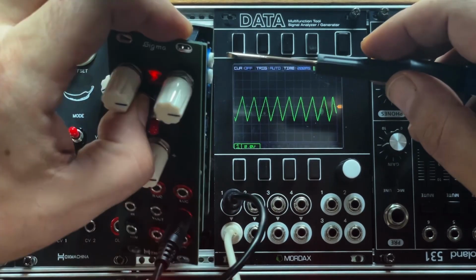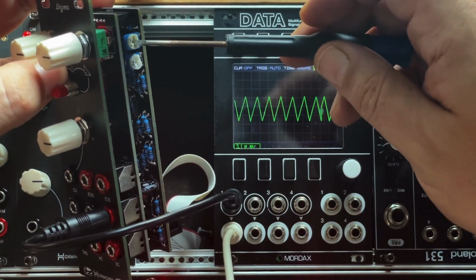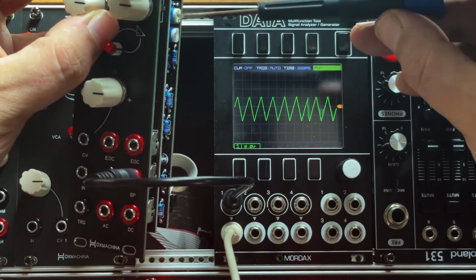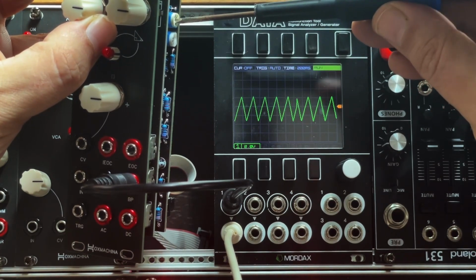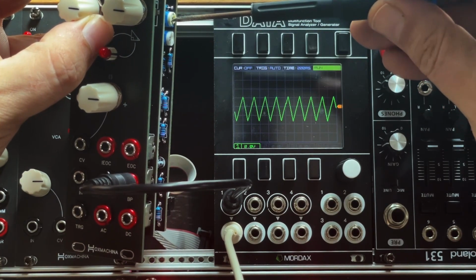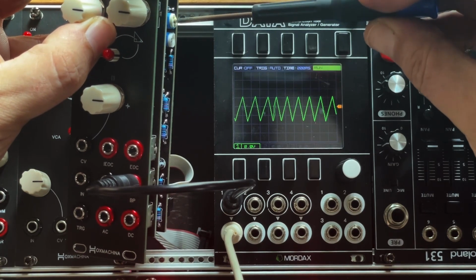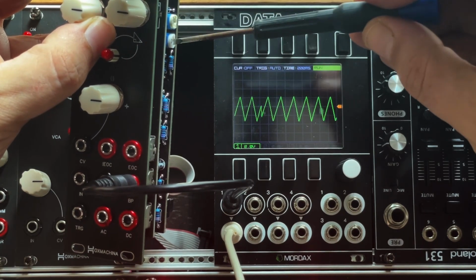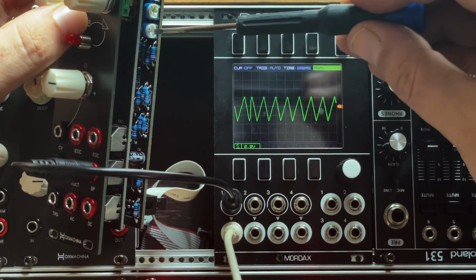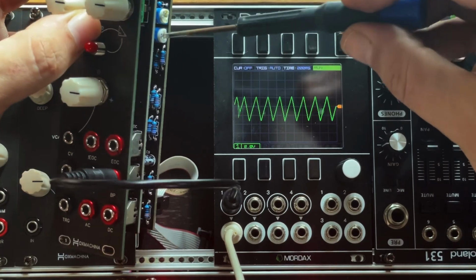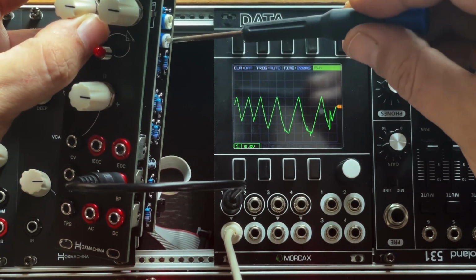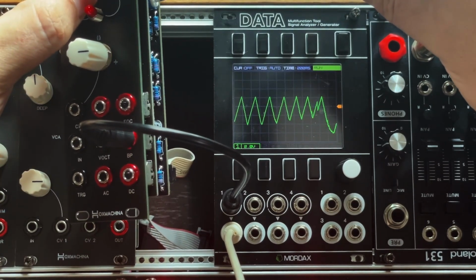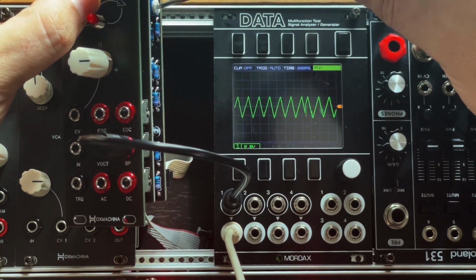So let's adjust the bipolar output. You see here this trimmer. A small adjustment goes a long way. These are very sensitive trimmers, so you can hear me moving. So I'm just gonna calibrate it, make it the same amount of positive voltage as negative voltage, and that's pretty much it. It's quite done.